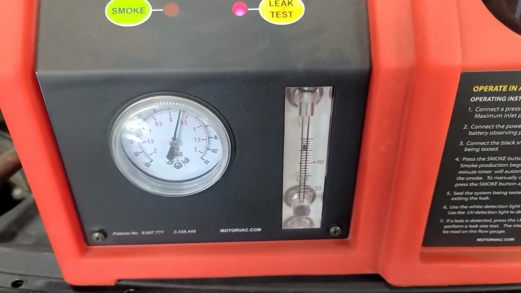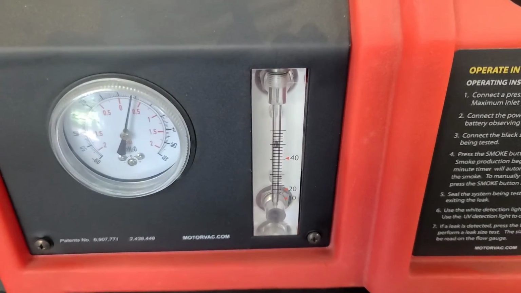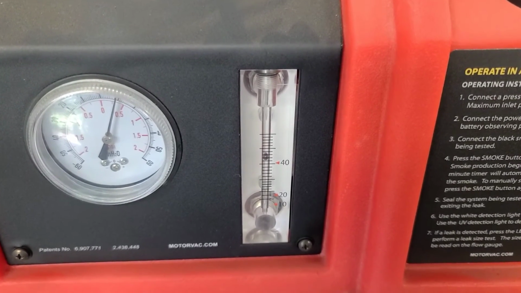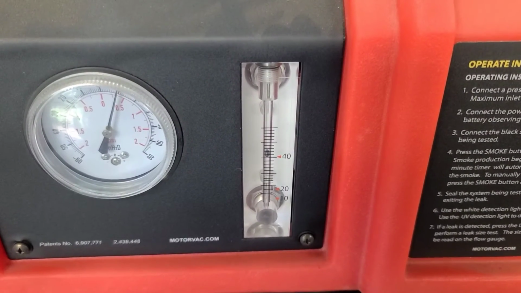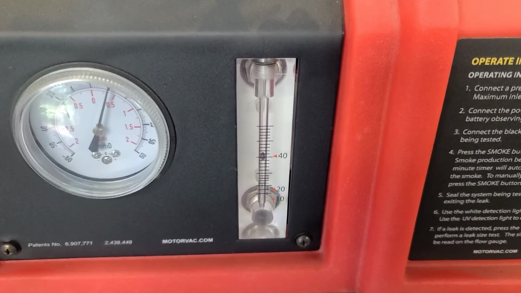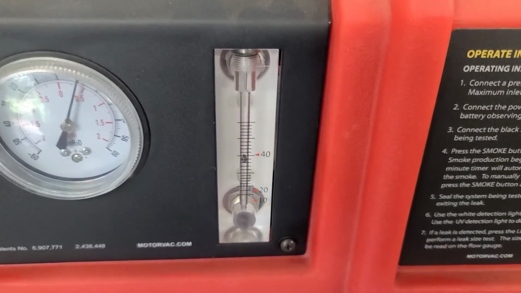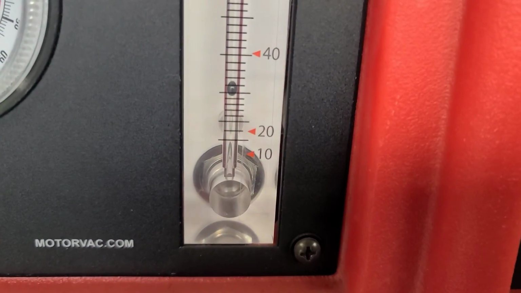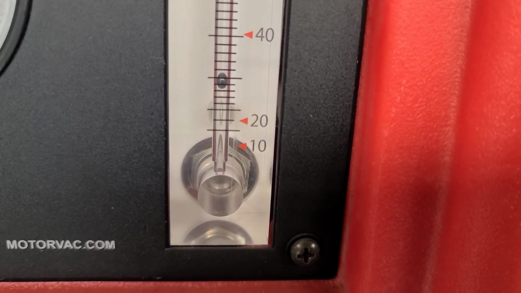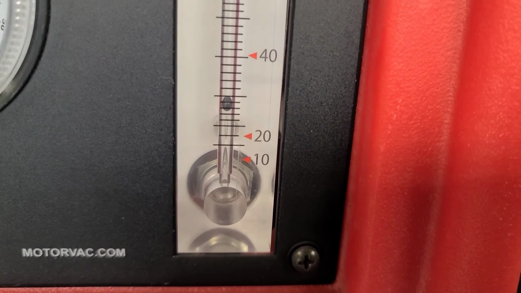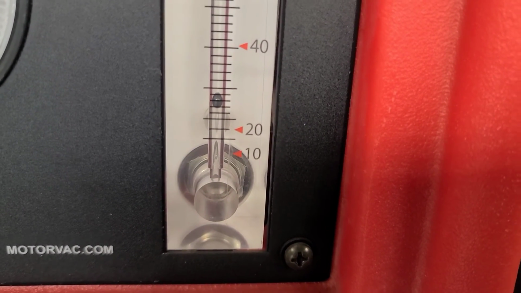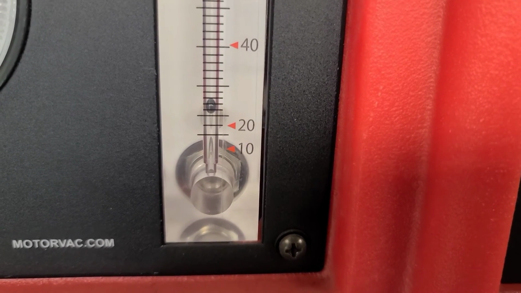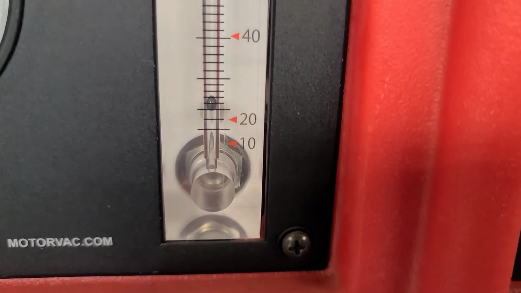So now I'm repeating the test, checking it for a leak in the system. I can't remember how much fuel was in the tank. As the pressure equalizes in the tank, this flow ball will settle down towards the bottom. I have the vent solenoid energized. I think we're going to be good to go.